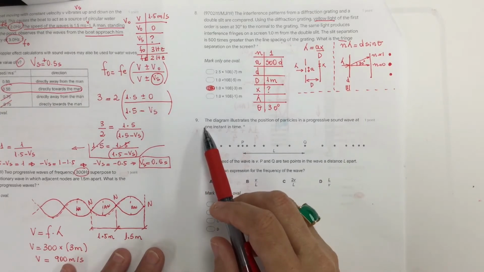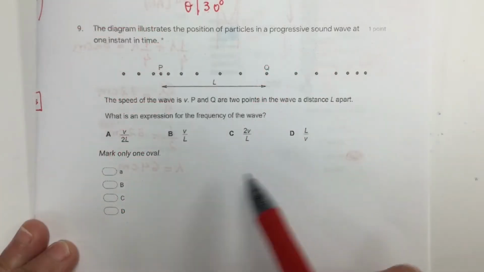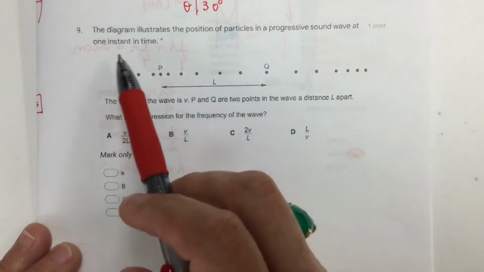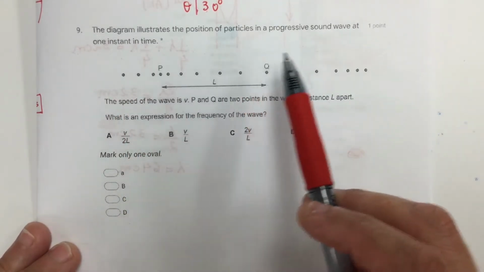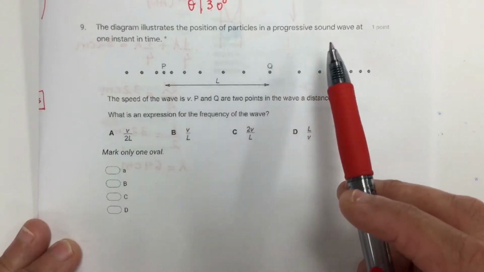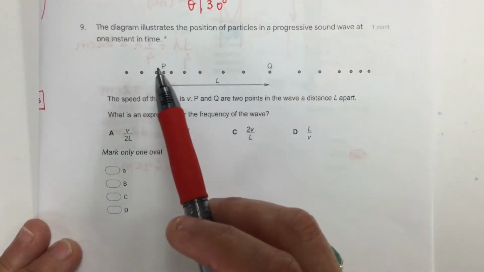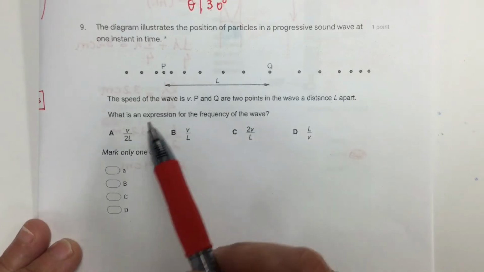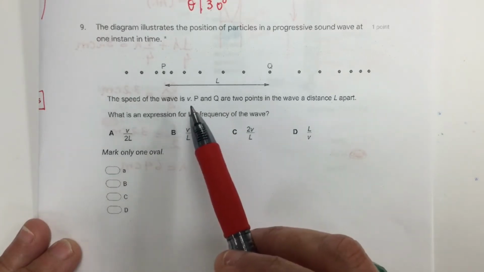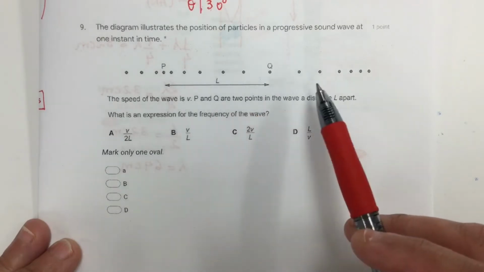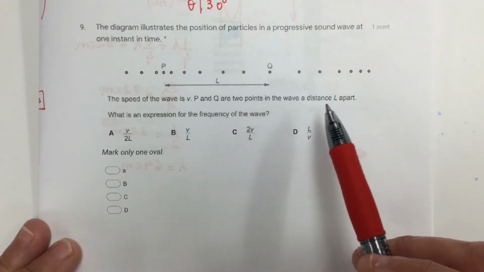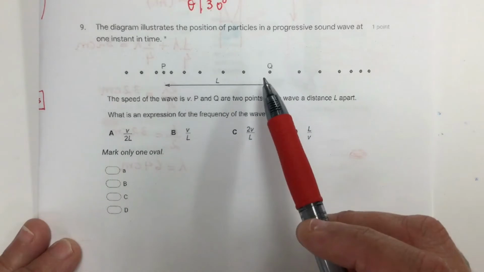Now, question 9. Let me read this problem for you. The diagram illustrates the position of particles in a progressive sound wave at one instant in time. The speed of the wave is v. P and Q are 2 points in the wave, a distance L apart.